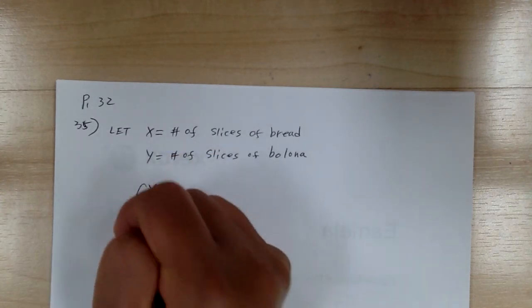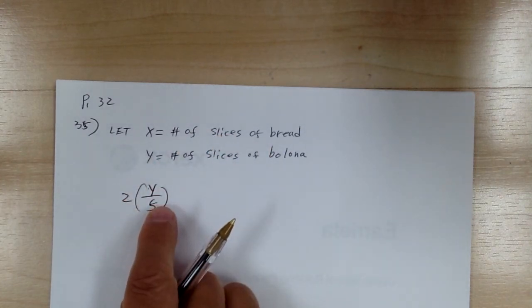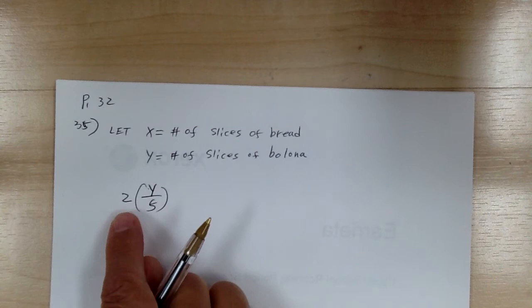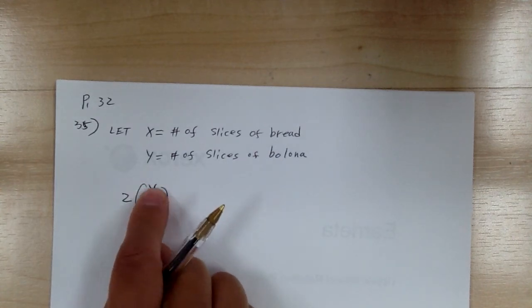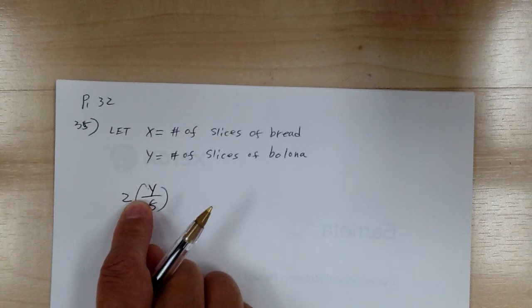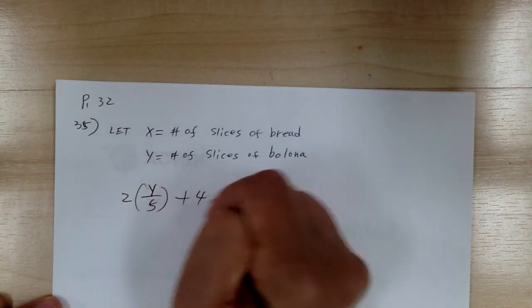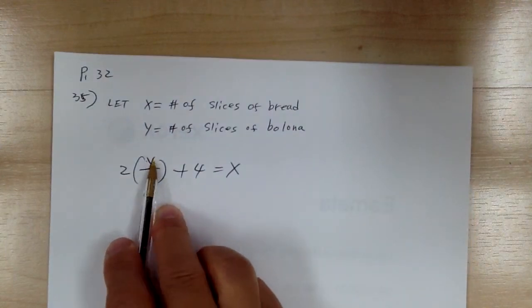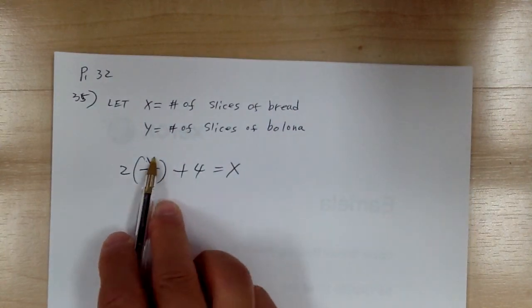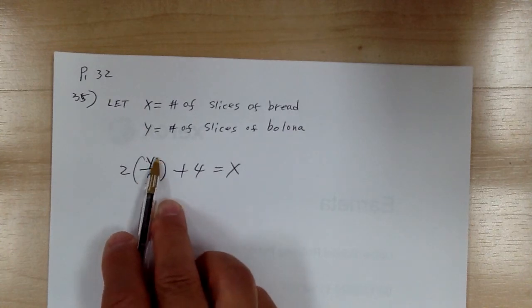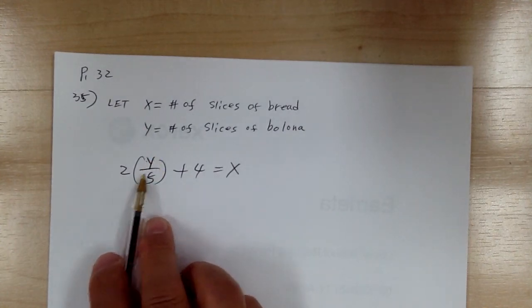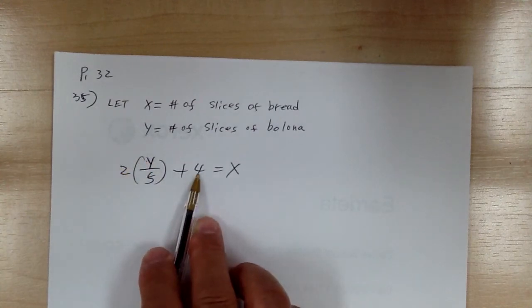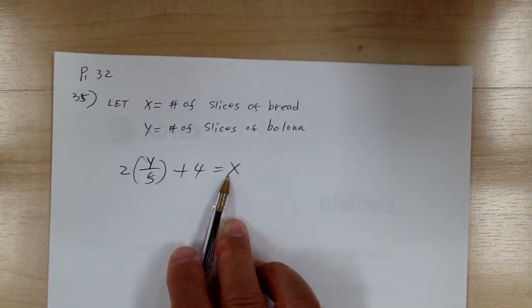Then you have to multiply it by 2. Okay, because for each sandwich there would be 2 slices of bread. So this is how many slices of bread will be used. Okay, and there are 4 left over. So if you plus 4, this will give you the number of slices of bread. Okay, so again, the number of bologna divided by 5 slices per sandwich gives you the number of sandwiches made, and each sandwich used 2 slices of bread. So this is how many slices were used, and there are 4 slices of bread left. Okay, so this will give you the total number of slices of bread.